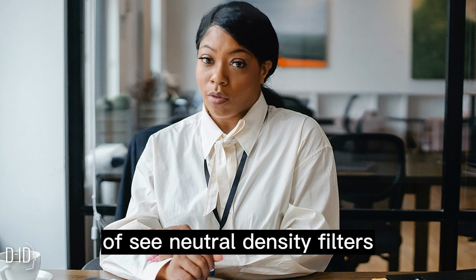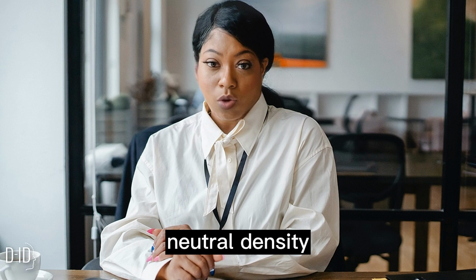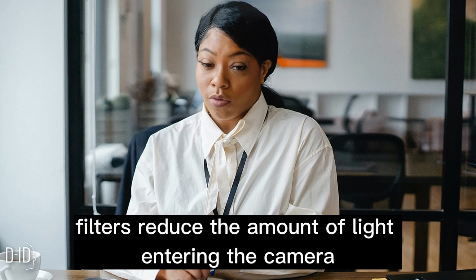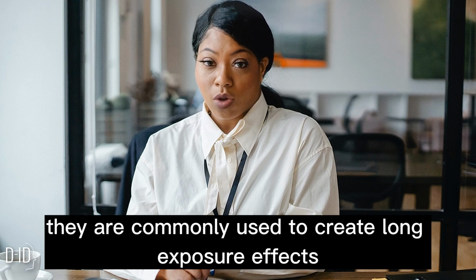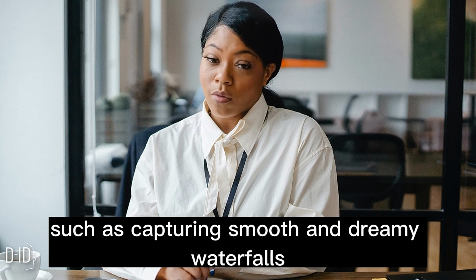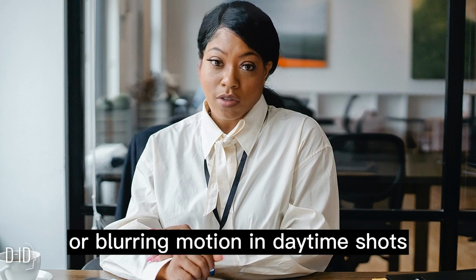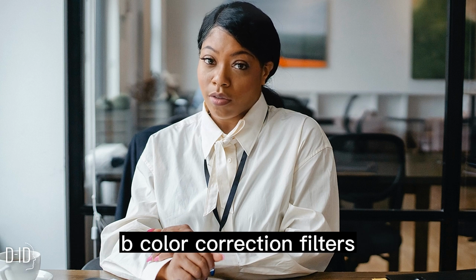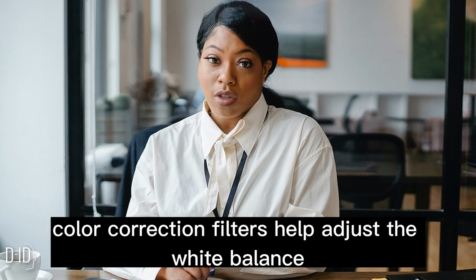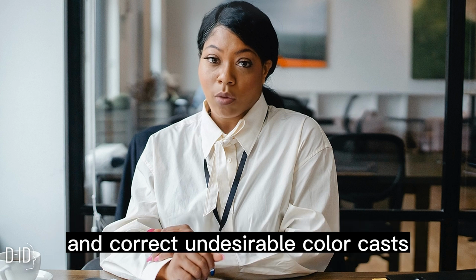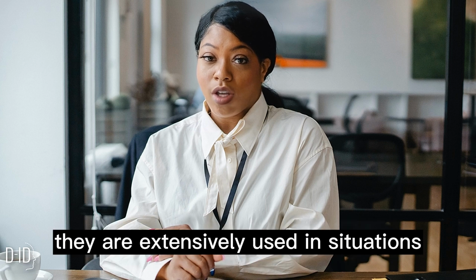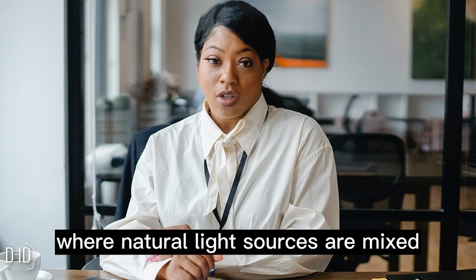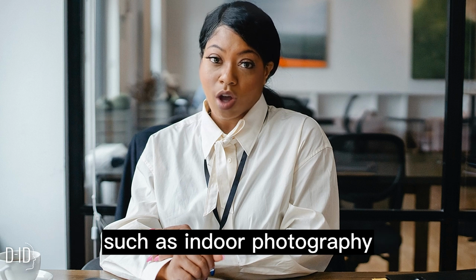C. Neutral density filters. Neutral density filters reduce the amount of light entering the camera without affecting the color balance. They are commonly used to create long exposure effects, such as capturing smooth and dreamy waterfalls or blurring motion in daytime shots. D. Color correction filters. Color correction filters help adjust the white balance and correct undesirable color casts resulting from different lighting conditions. They are extensively used in situations where natural light sources are mixed, such as indoor photography.